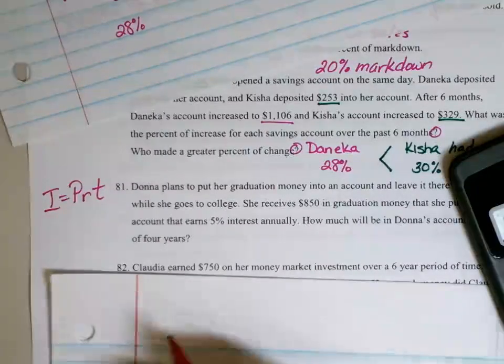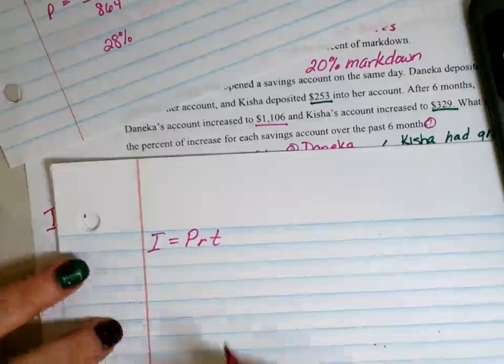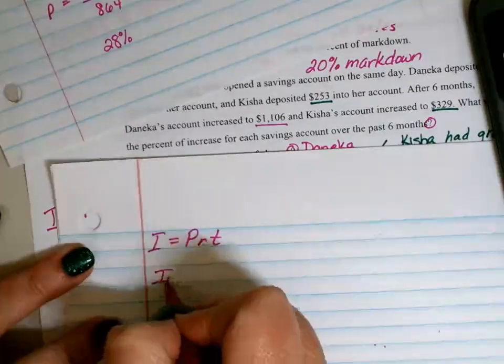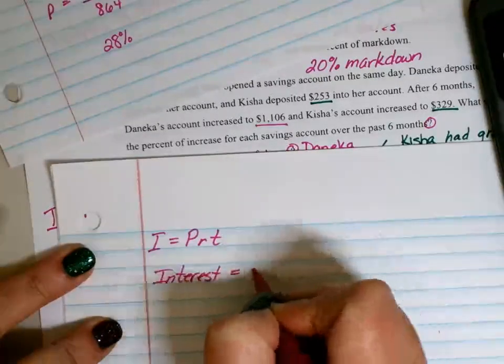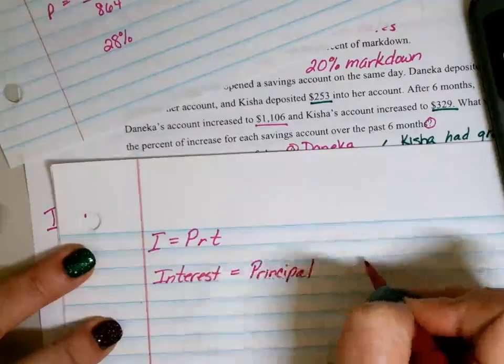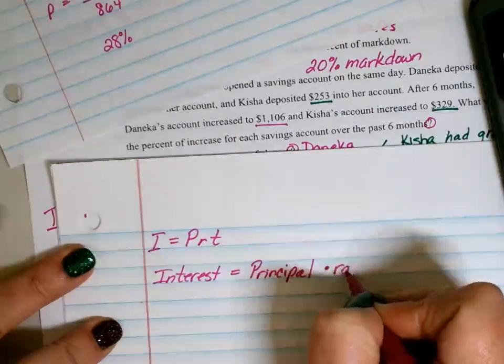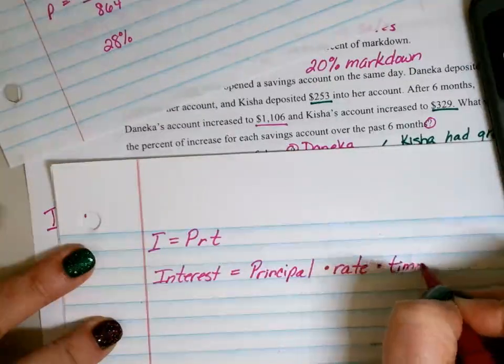I equals PRT. Okay? This means interest equals principal times rate times time.